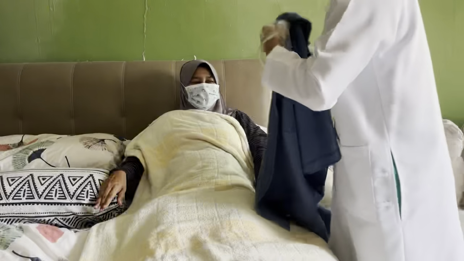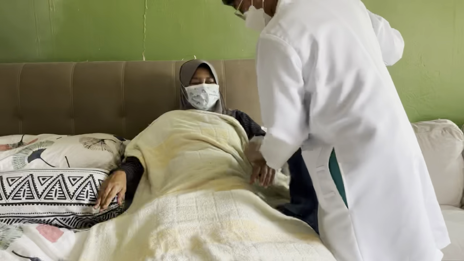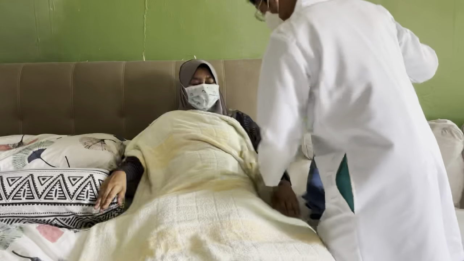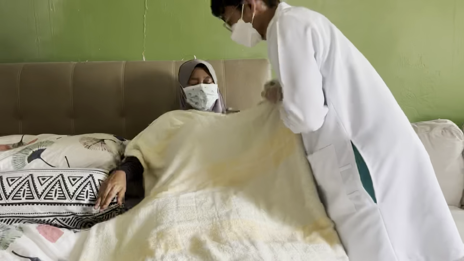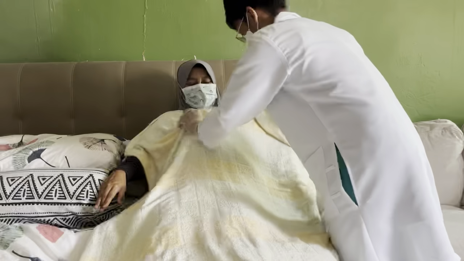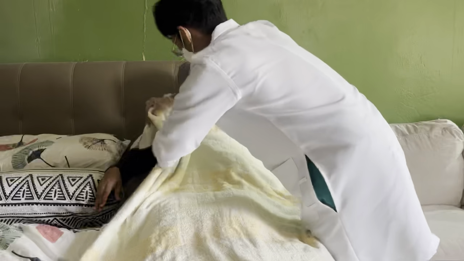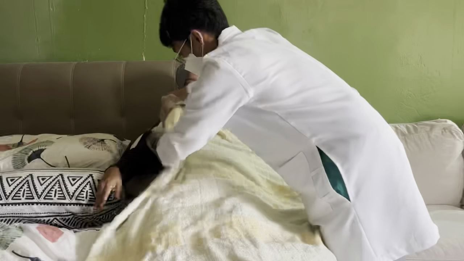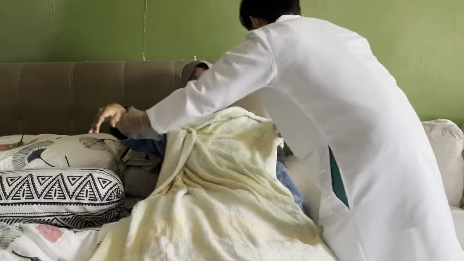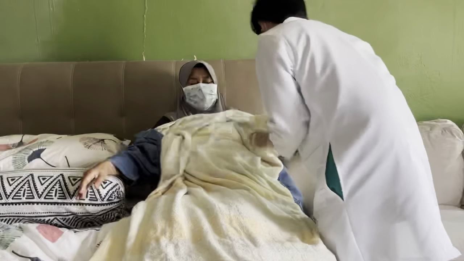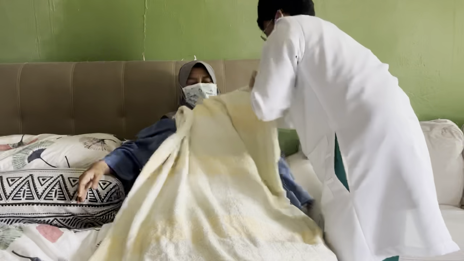When you want to change the patient's clothes with a new one, you have to begin with the right side, which is the injured arm. If the patient injured his or her left hand, then you have to start with that side. After you've helped the patient put on their clothes on their injured side, you can continue on the opposite side.